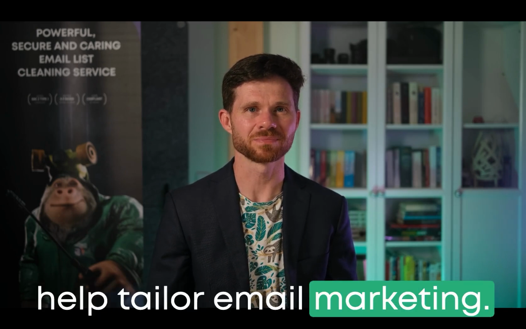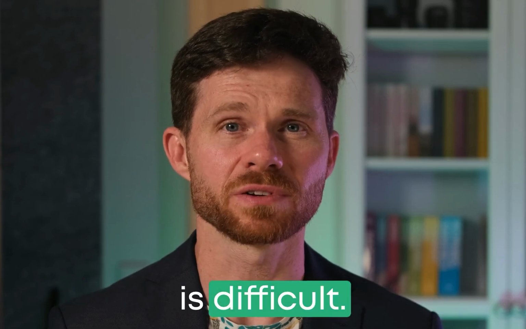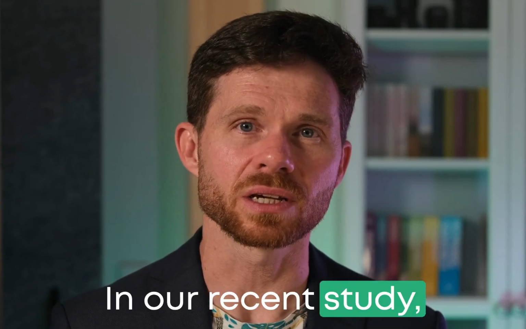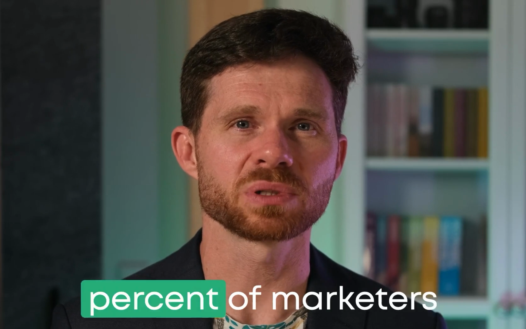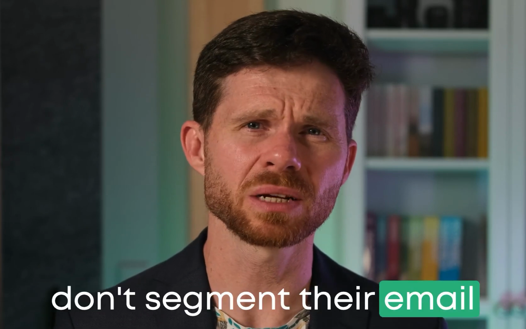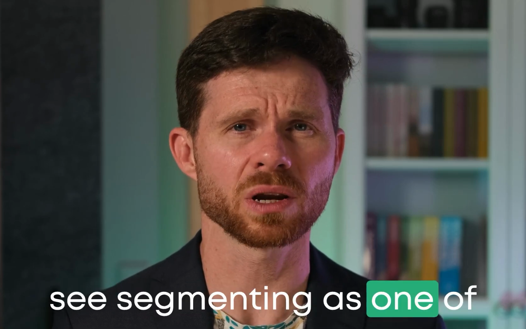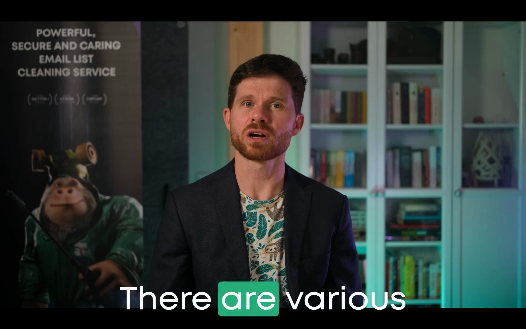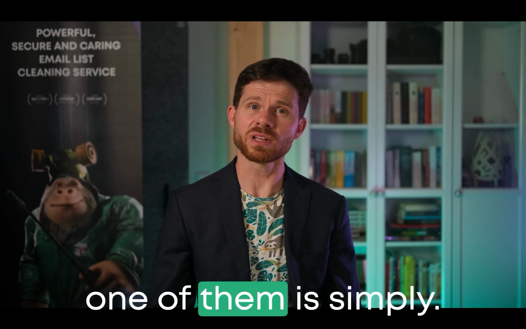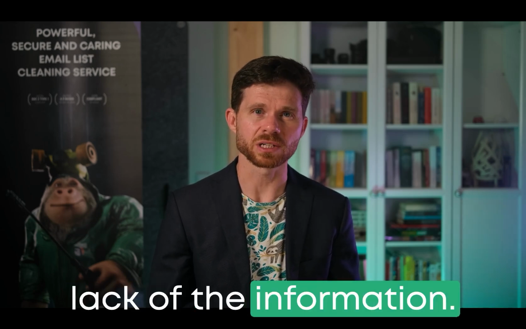Email marketing can be tailored with proper email segmentation, but good segmentation is difficult. In our recent study, we discovered that 46% of marketers don't segment their email list at all, and 24% see segmenting as one of their biggest challenges. There are various reasons for that, but one of them is simply lack of information.